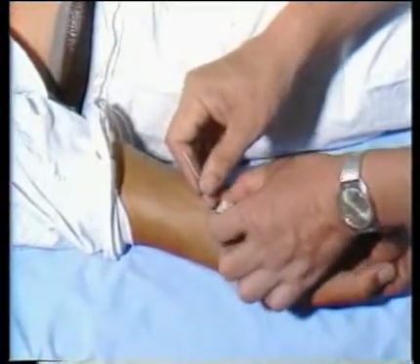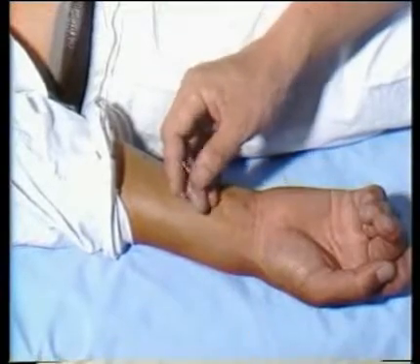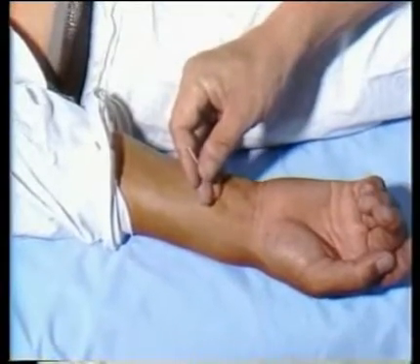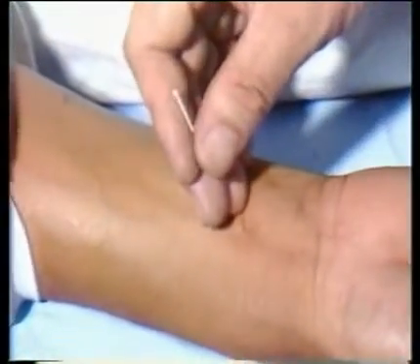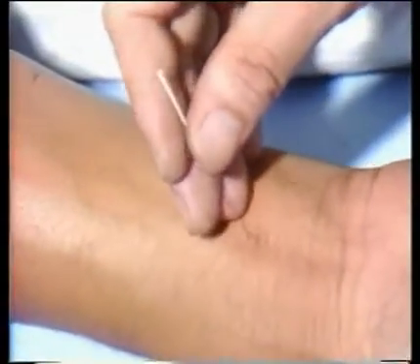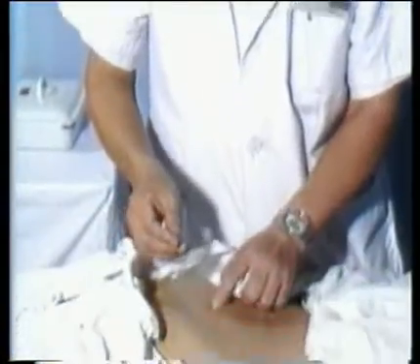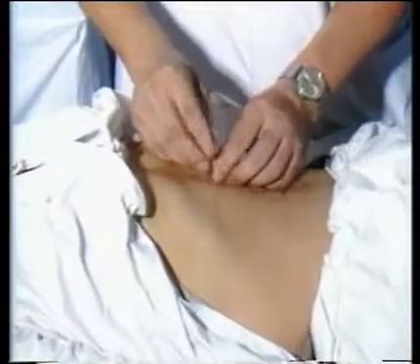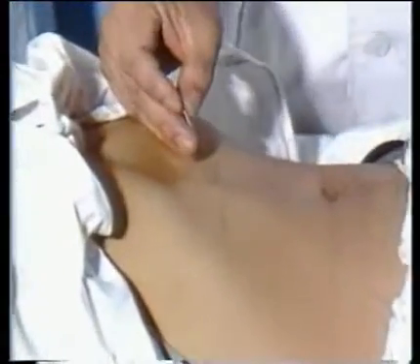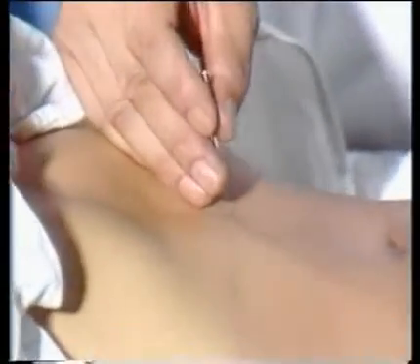Puncture Neiguan, Pericardium 6, to relax the chest, harmonize the stomach, and check vomiting. Zhongwan, Ren 12, is needled to strengthen the spleen and stomach for eliminating dampness.